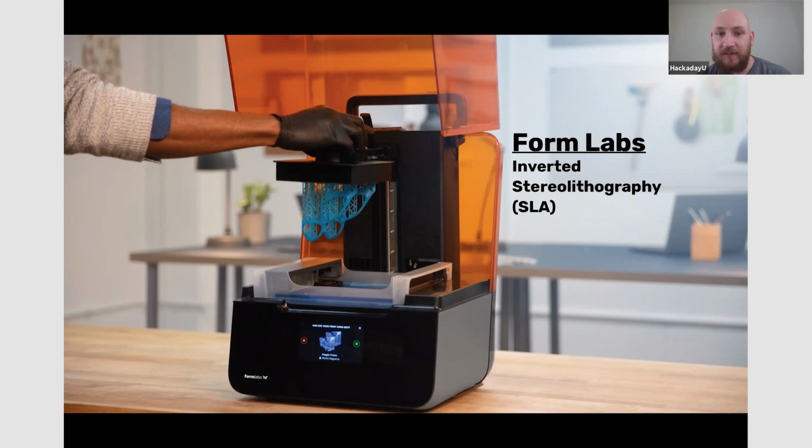But now they've done a second machine, a third machine, and are doing really, really well. Stereolithography is a very precise type of 3D printing, generally considered very expensive historically. These machines by Formlabs make it still not cheap, but a lot more affordable than it used to be.